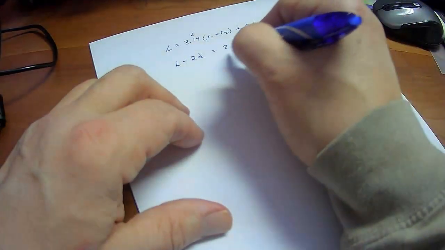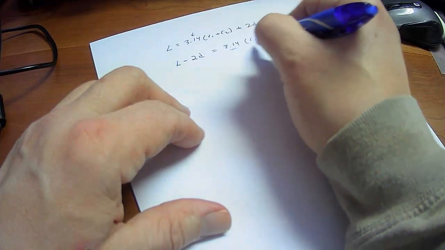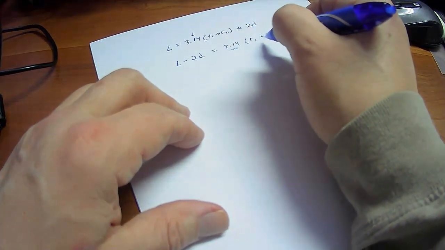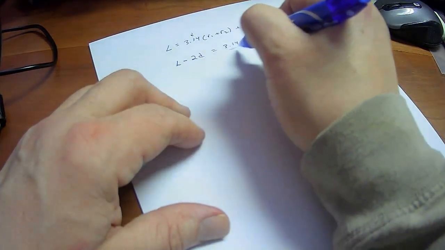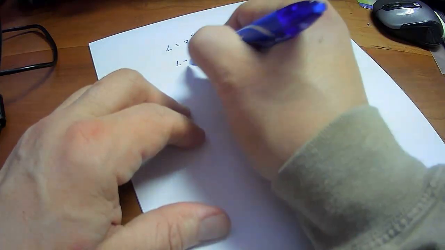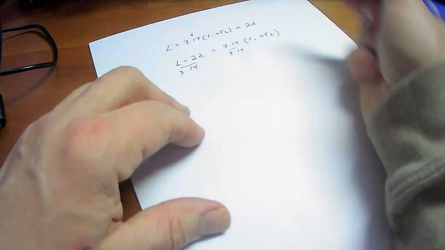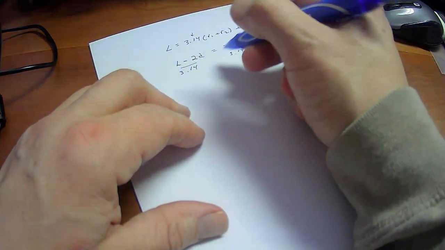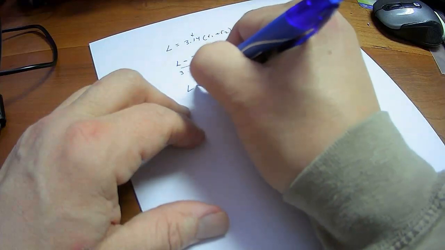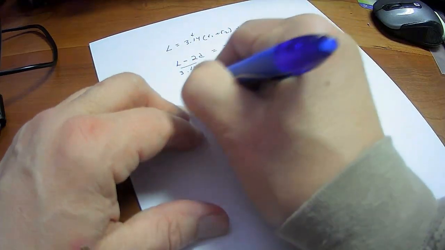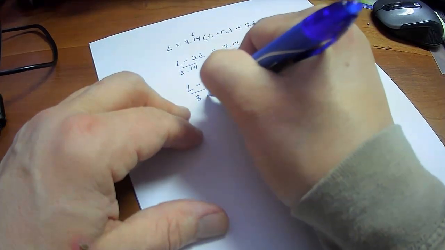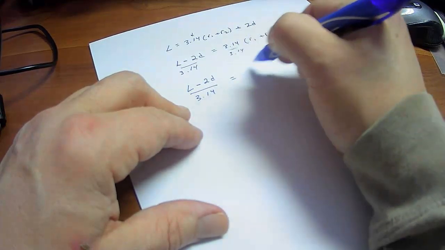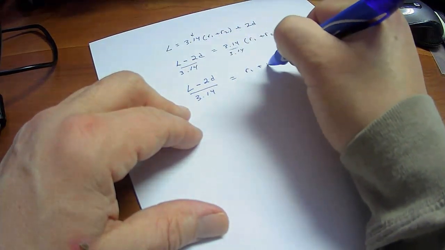So in that case, let's get rid of that because it's multiplying this quantity R1 plus R2. I'm going to divide both sides by 3.14, and I'm going to go ahead and finish it up here. So I'll get L minus 2D over 3.14 is equal to R1 plus R2.